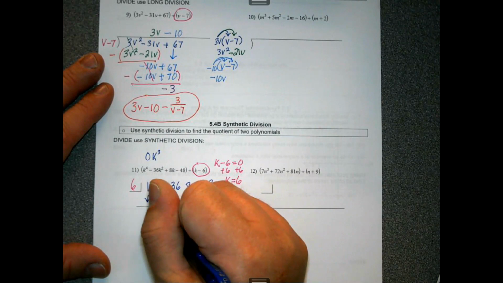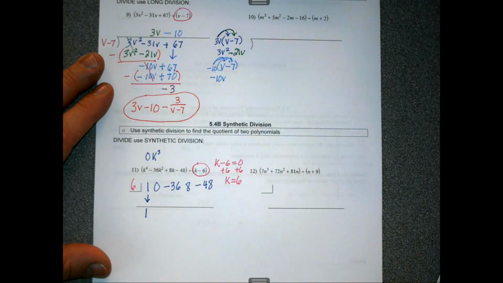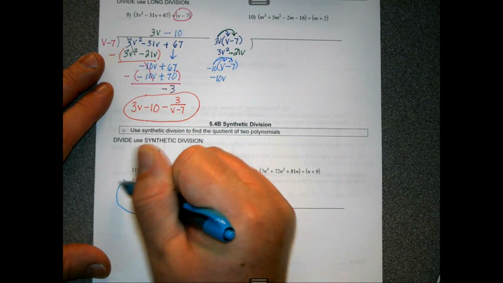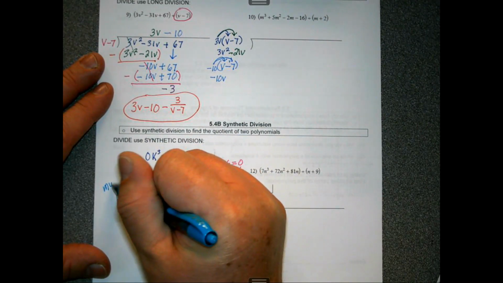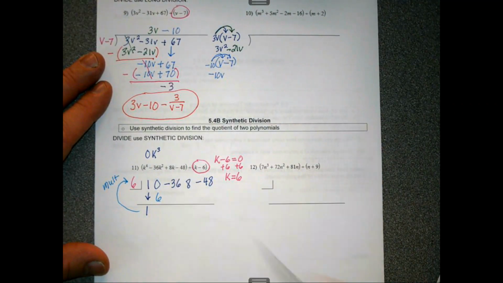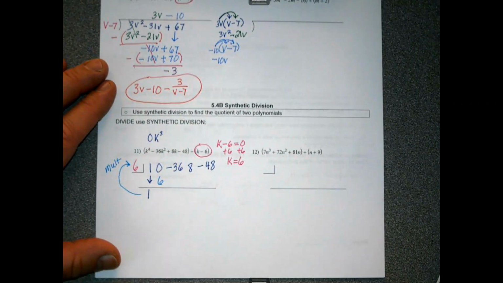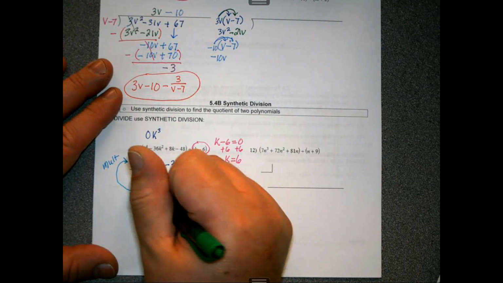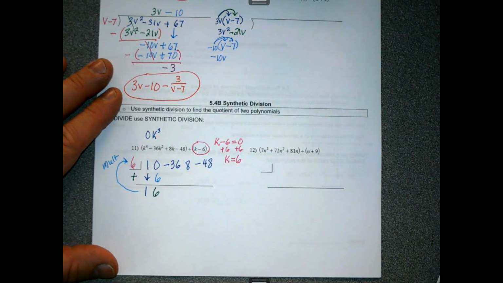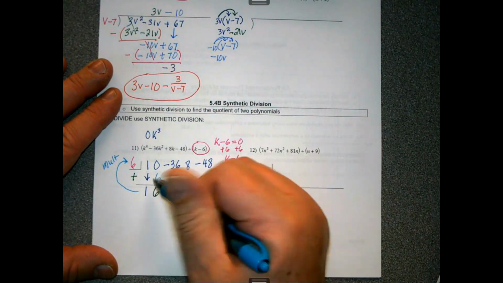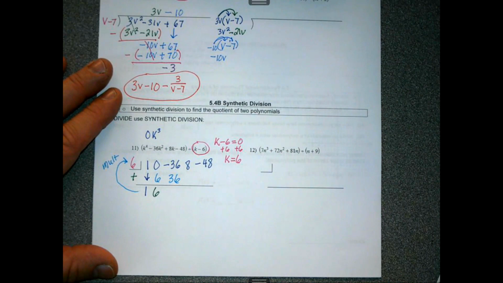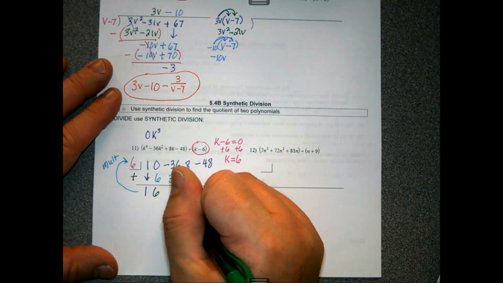Going to bring down the 1, multiply it to the 6, and I get 6. These I add. 0 plus 6, 6. And I start over again. 6 times 6 is 36, plus a negative 36, 0.